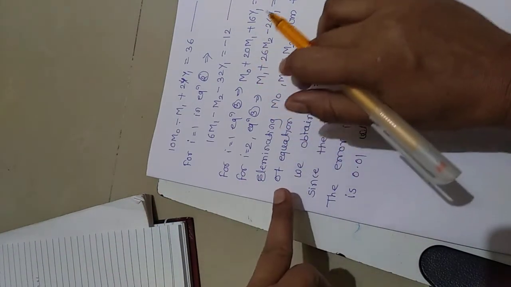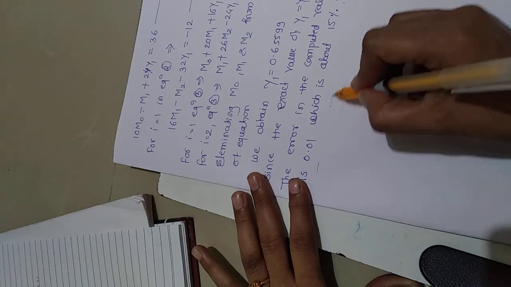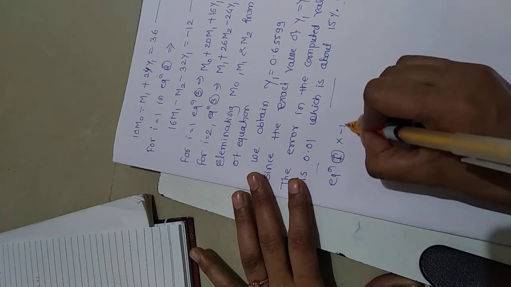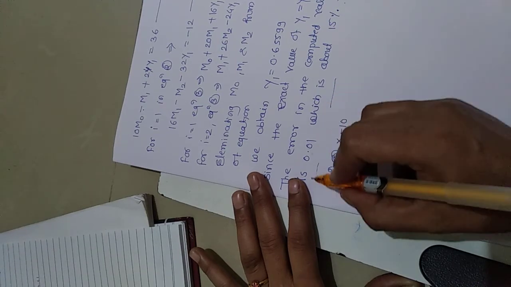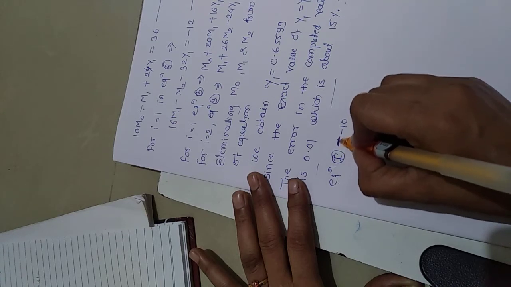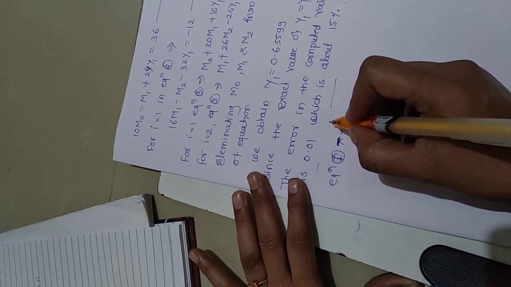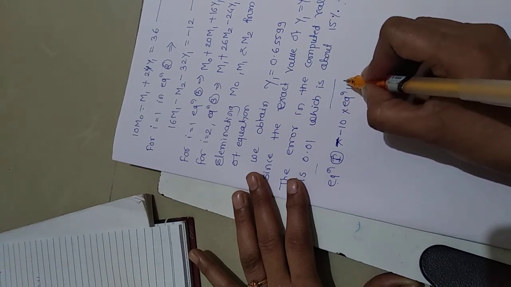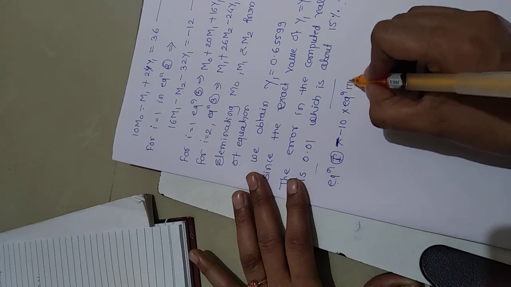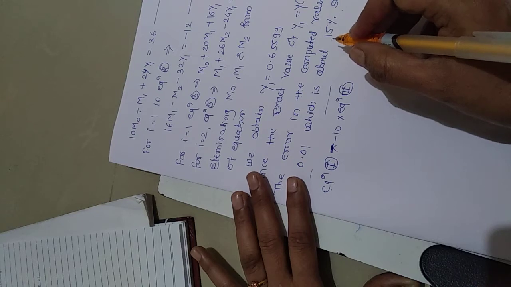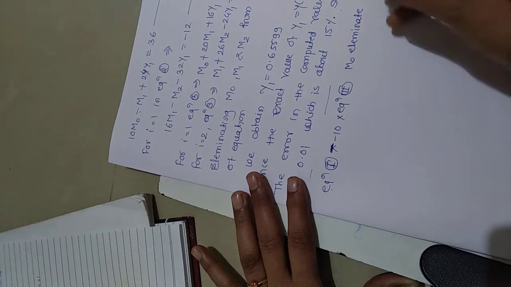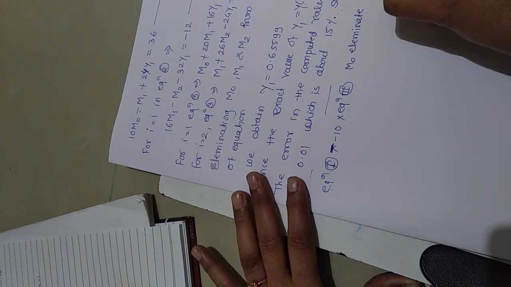By eliminating m0, m1, m2, we use this procedure: equation first multiplied by minus 10, equation first minus 10 multiplied by equation 3. Then m0 is eliminated, and we get the equation where m1 and y1 remain.